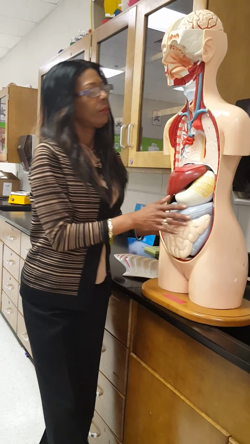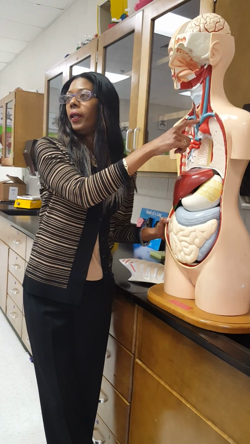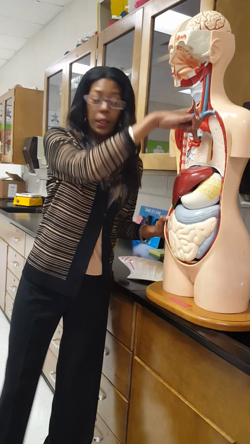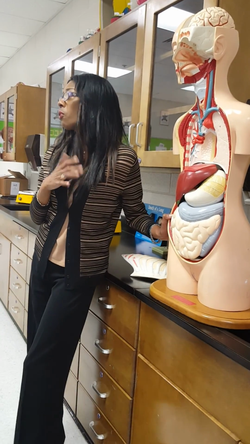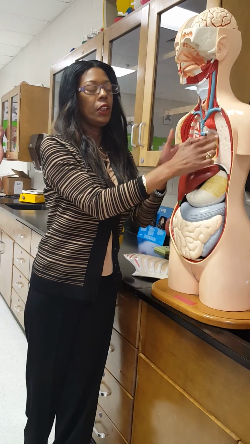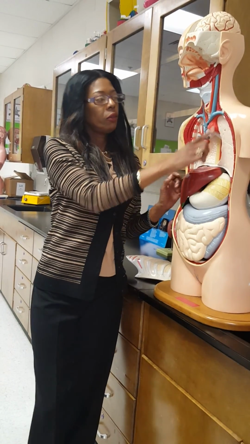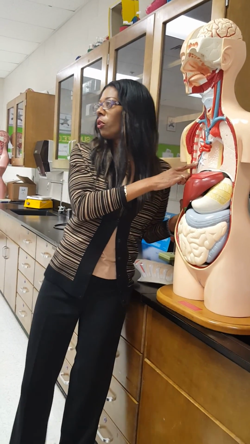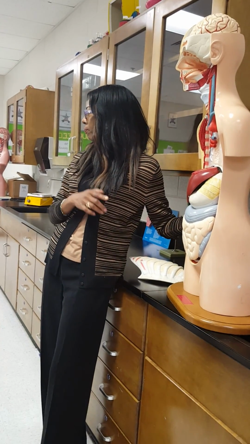Moving inferiorly, I'd just like to point out that the trachea is in white. I mentioned earlier it moves down inferiorly into the thoracic cavity, and it does what I call bifurcate, split into two, and moves into each lung. You'll get a better view of it here as I remove the thoracic cavity in this section.